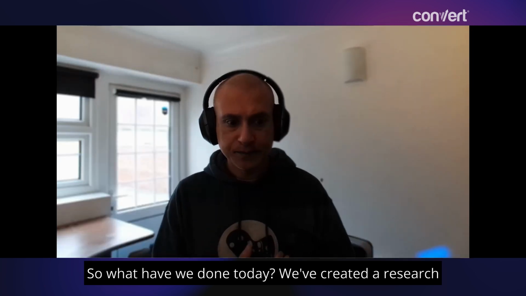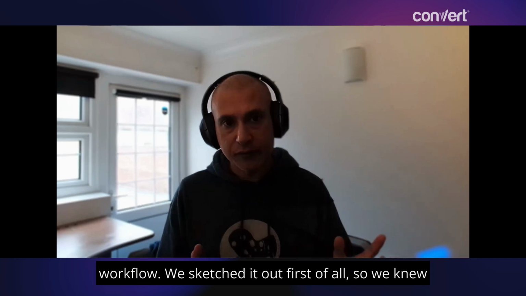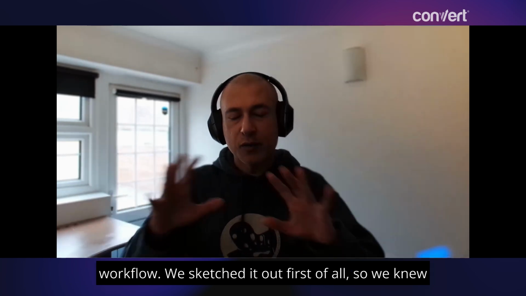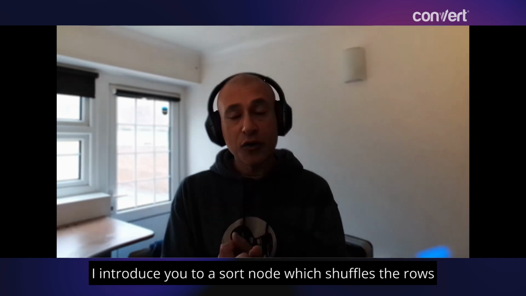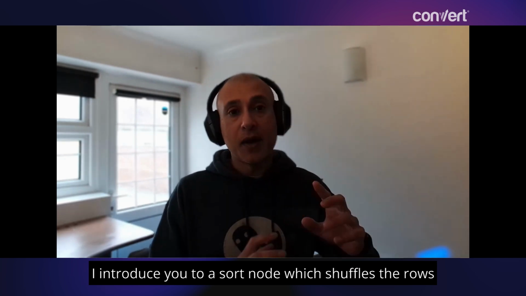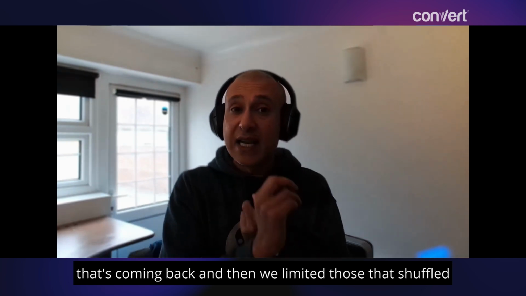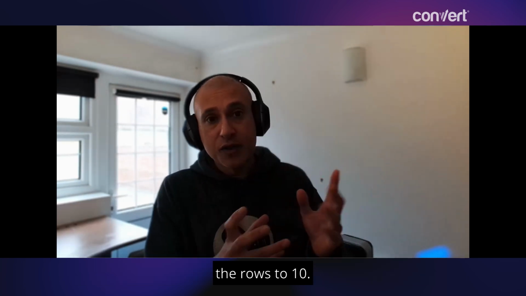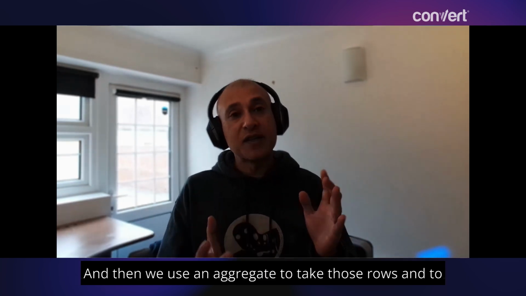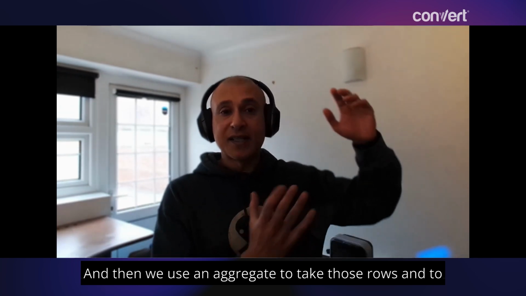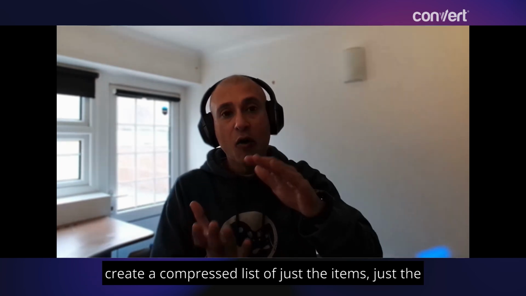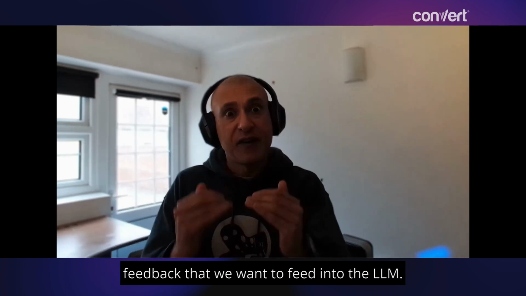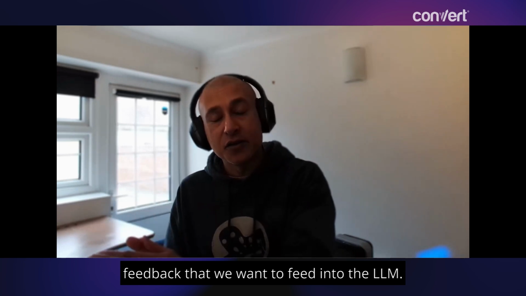So what have we done today? We've created a research workflow. We sketched it out first of all, so we knew roughly what we were going to build. Then we built the workflow. I introduced you to a sort node, which shuffles the rows that are coming back. And then we limited those shuffled rows to 10. And then we used an aggregate to take those rows and create a compressed list of just the items, just the feedback that we want to feed into the LLM.